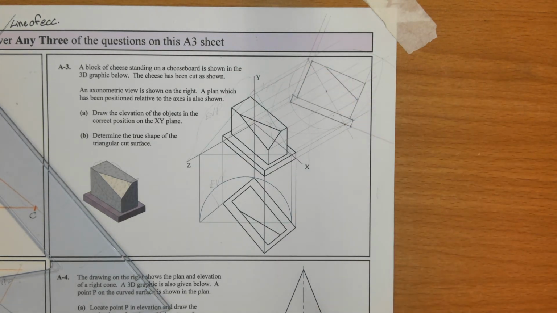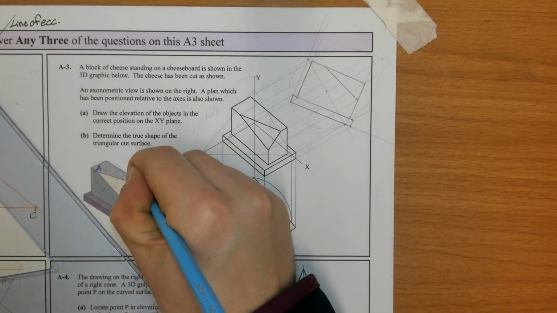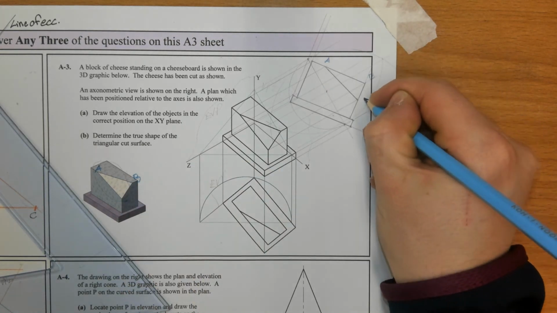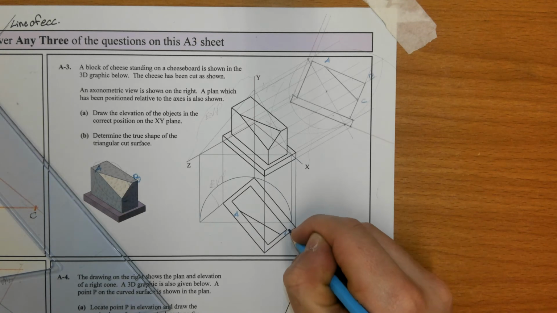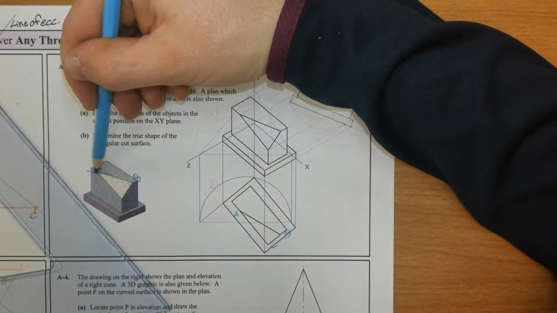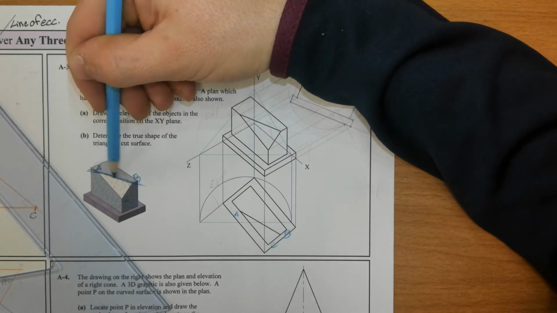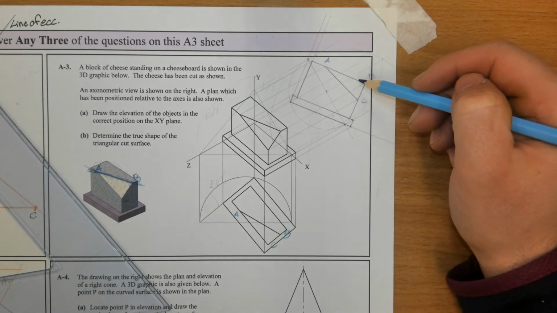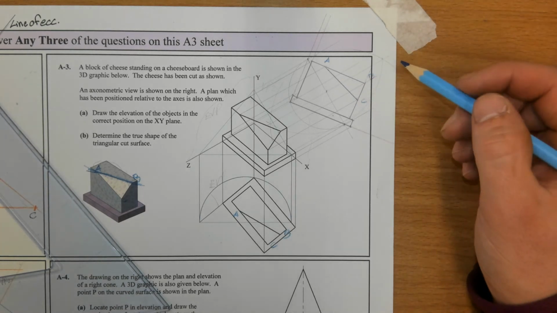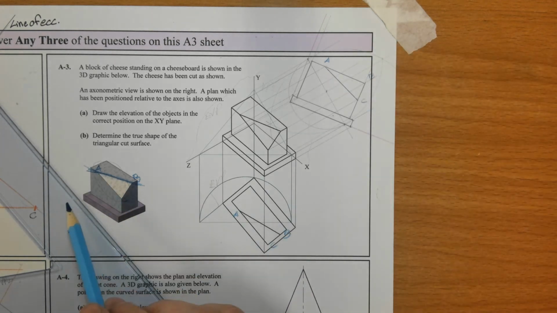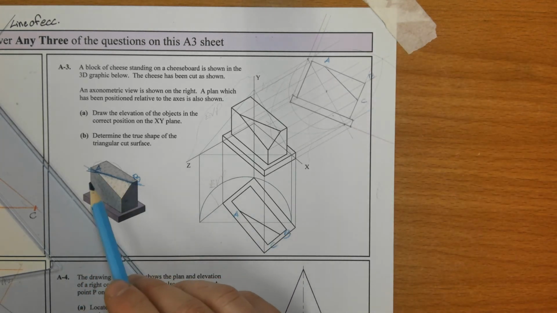Now, I'm going to label these points A, B, C. And what I'm going to do is rotate surface ABC about line AB until it's horizontal in elevation, so it'll be a true shape in plan rather.